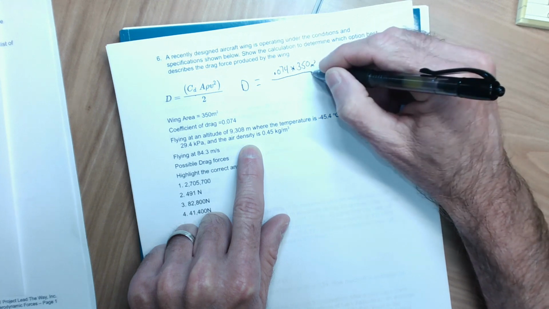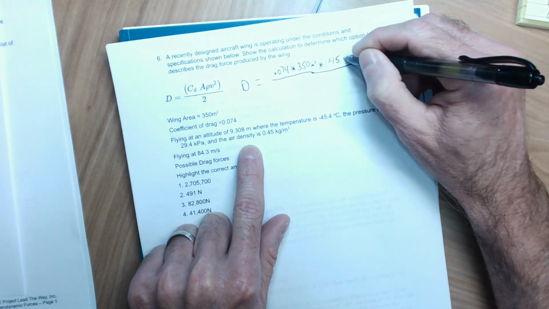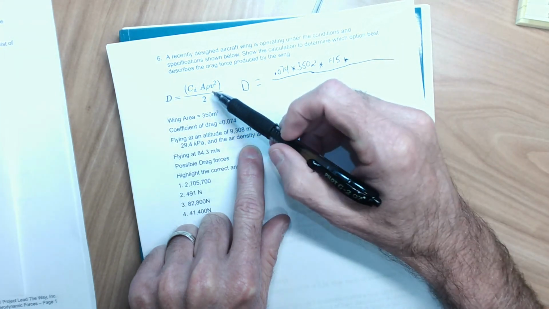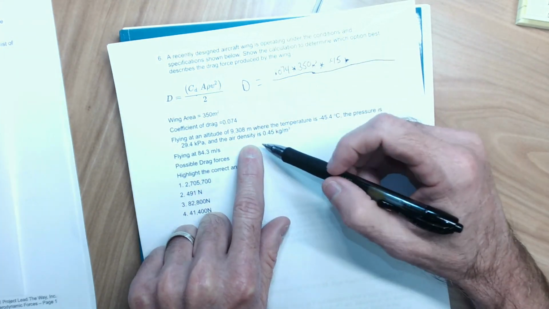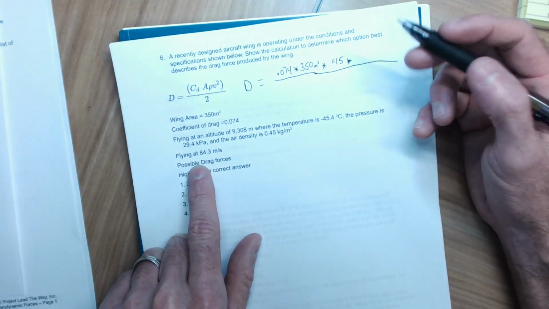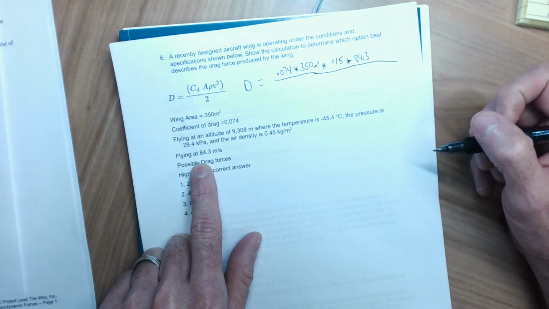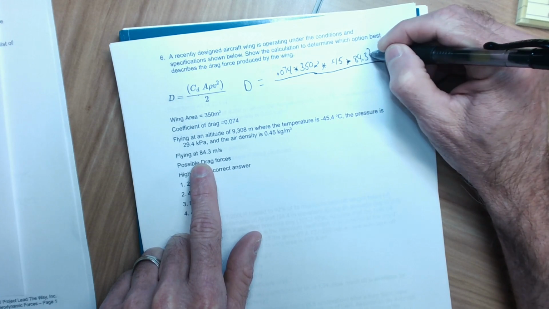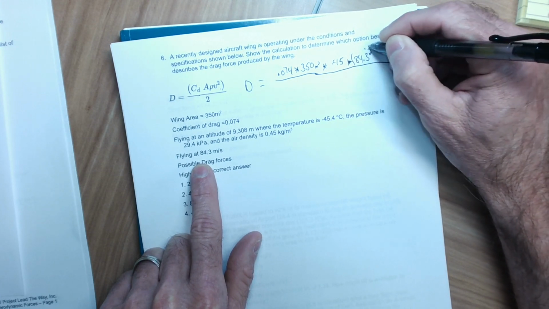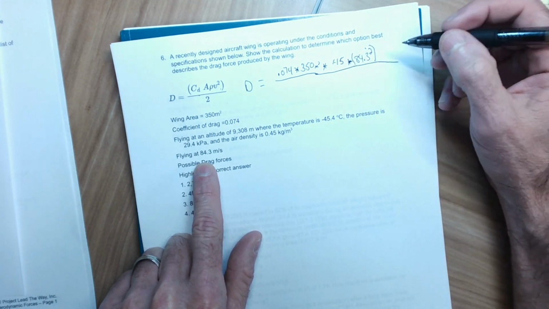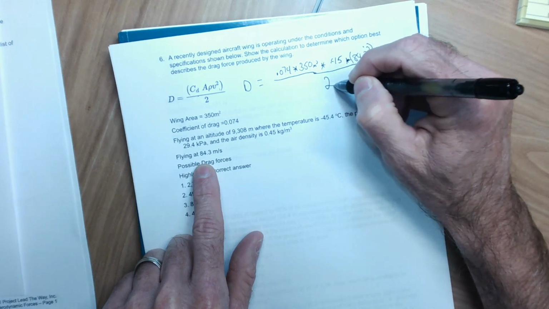So I have 0.45. I'm going to keep drawing my line out here. Now I've got to multiply it by my velocity squared. So I look down here. Oh, what is my velocity? Oh, it's flying at 84.3 meters per second. And that's squared. Okay, so I have that right there. All of that is going to be over 2.